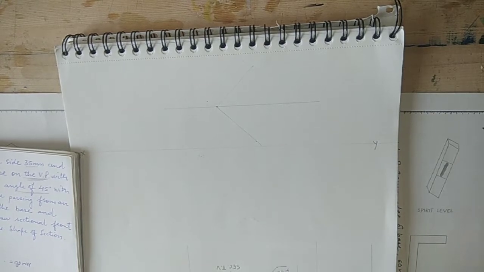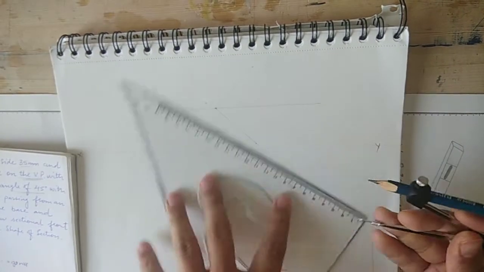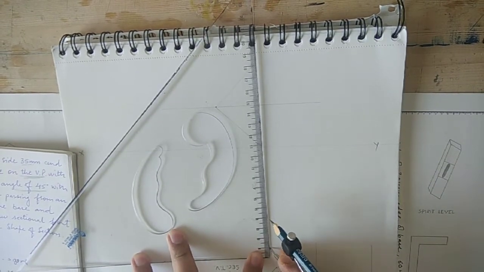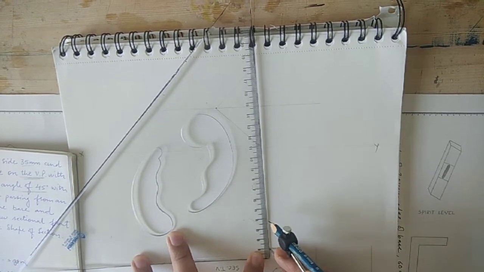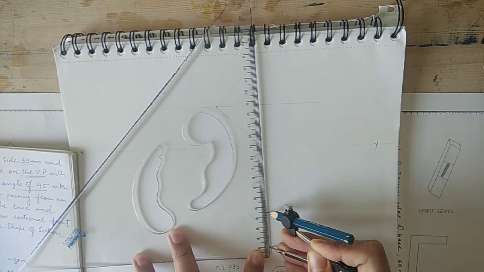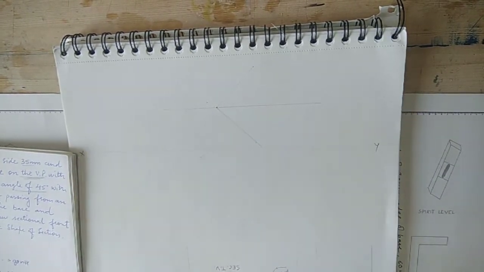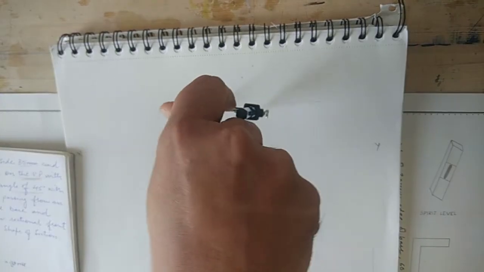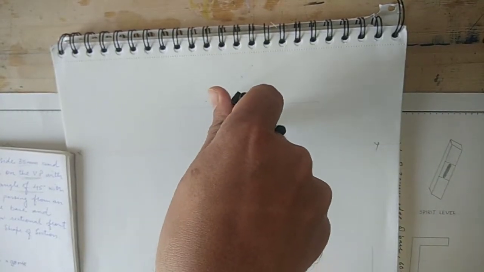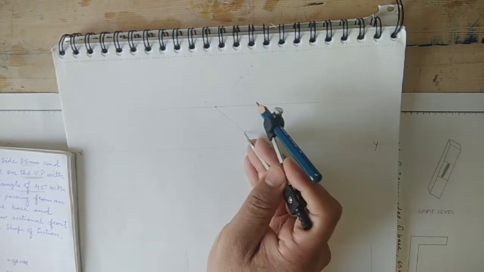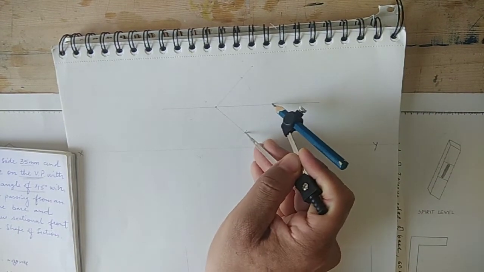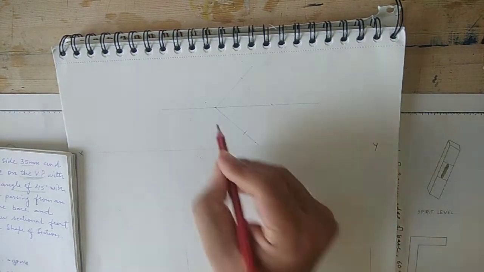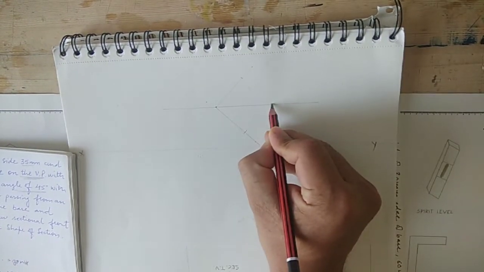The base side is 35, so measure 35 on the compass, then cut on both lines, then cut from here on that line. These 4 points are your respective points of the square pyramid.